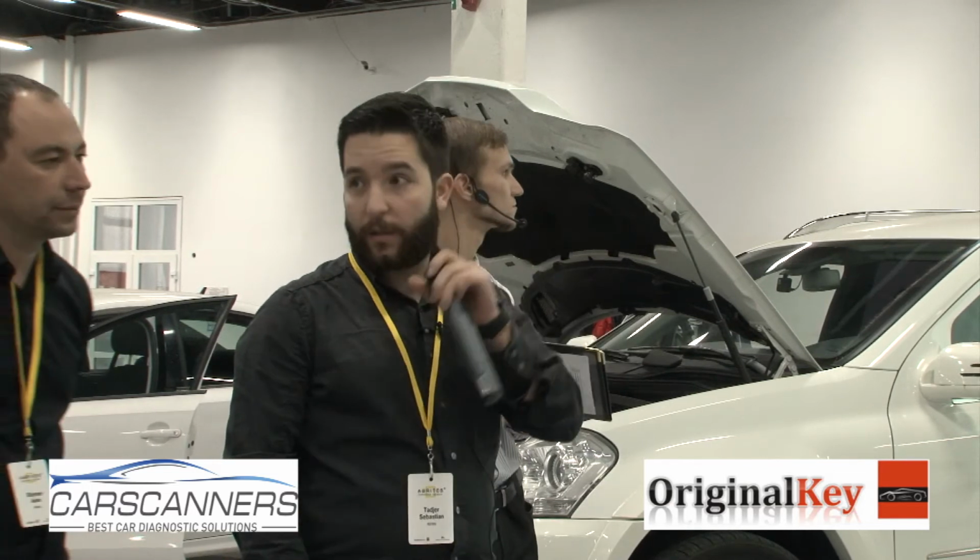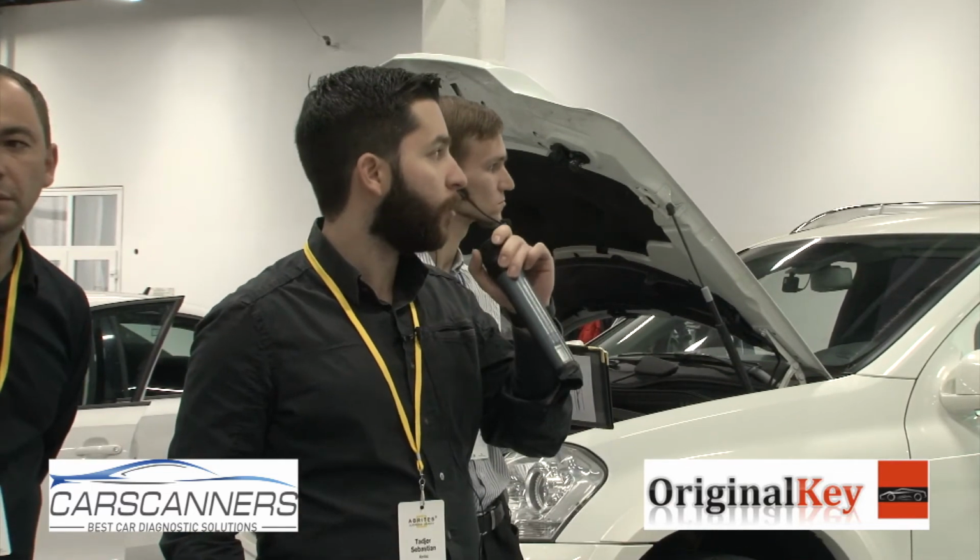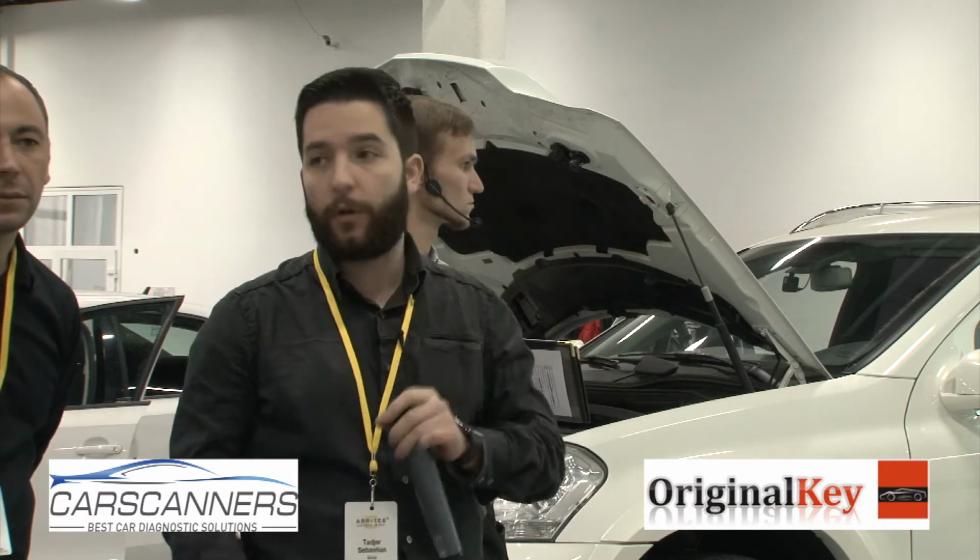We have a 166, as you can see, which we're going to use for demonstration. It is in the same place as the 164. If someone is interested, you can come and see exactly where they're located.